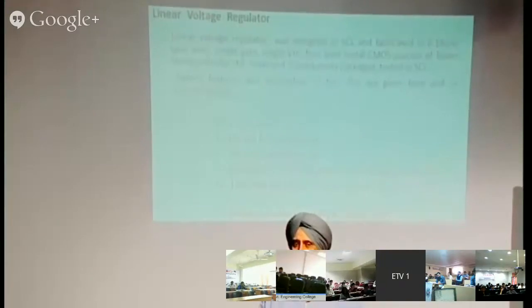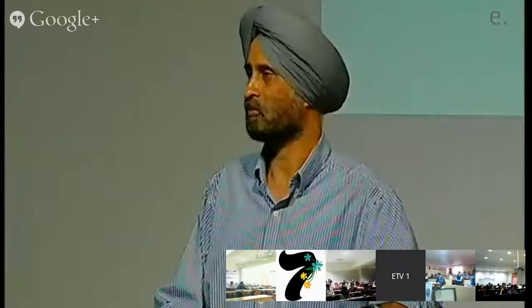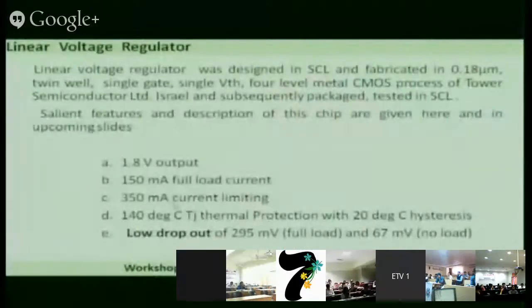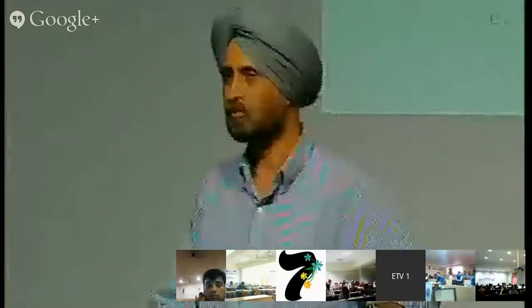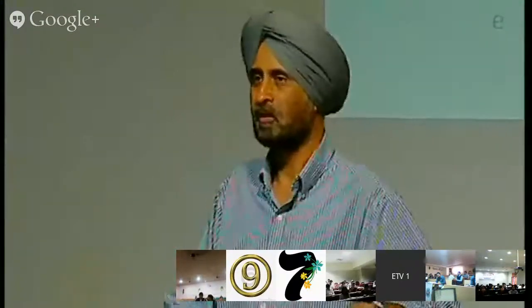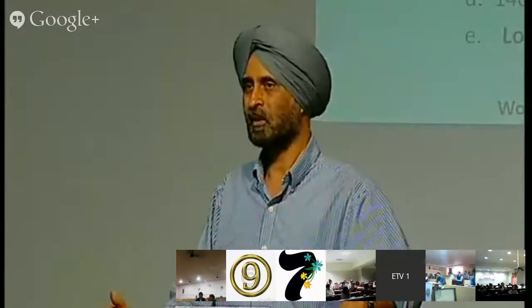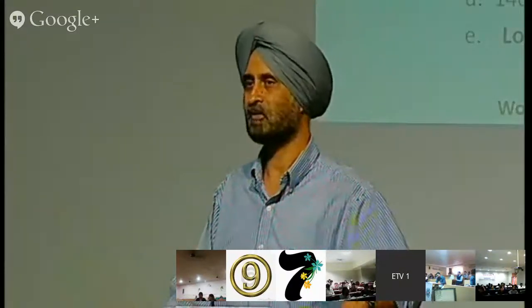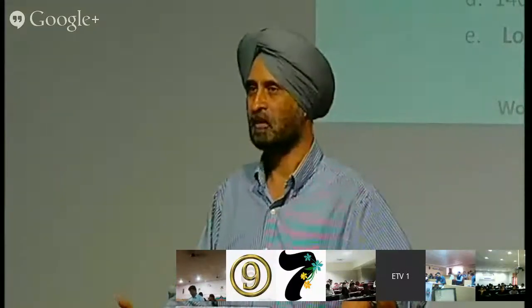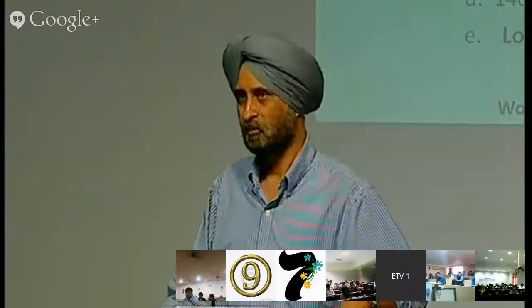Limiting current in the sense, if you short the output of the voltage regulator and the current exceeds 350 milliampere, then the voltage regulator will shut down automatically. So it's a safety feature. If you short the output pad, naturally a huge current will flow and it will burn something. So to stop that, as soon as the current reaches 350 milliampere, that is the limit, the circuit shuts down.